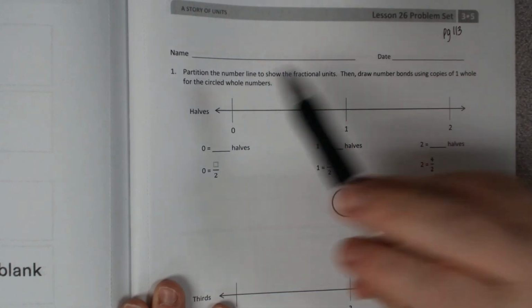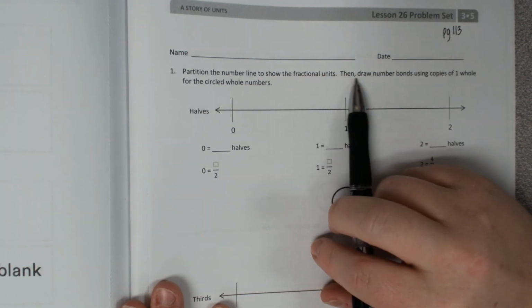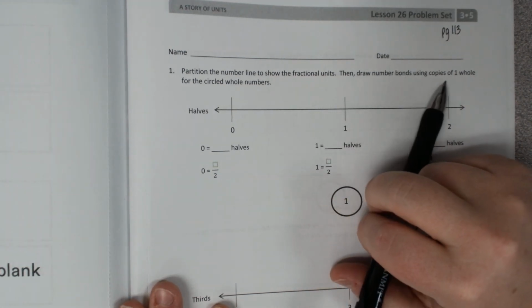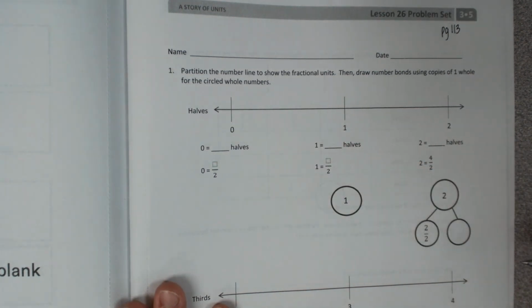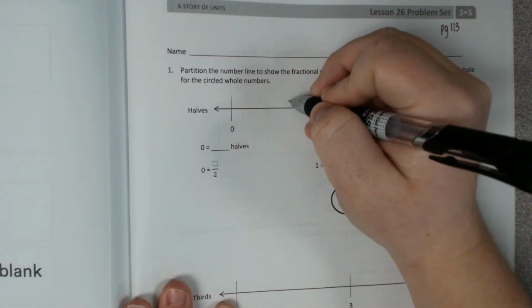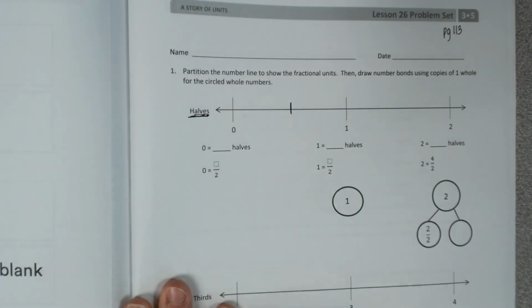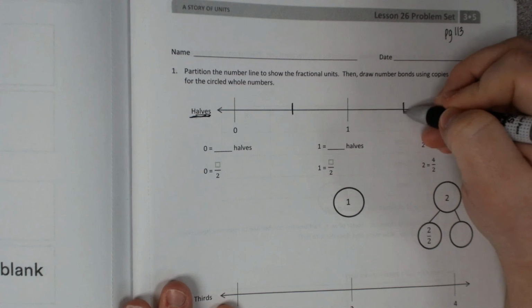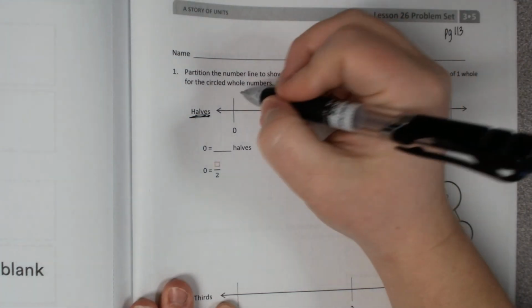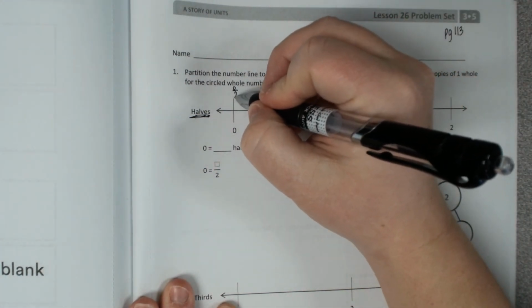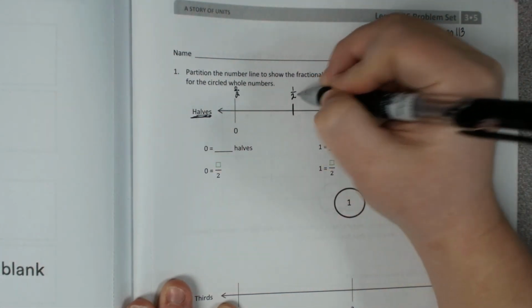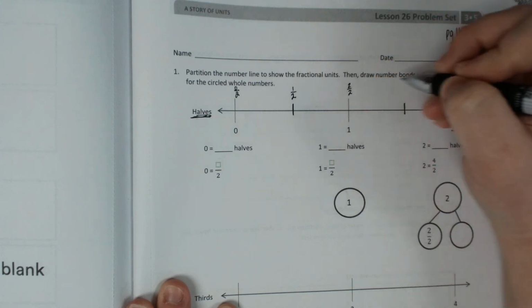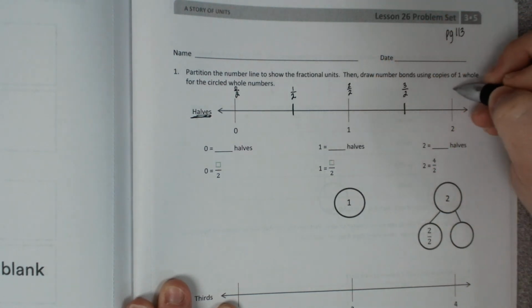It says partition the number line to show the fractional units and then draw bonds using copies of one whole for the circled whole numbers. Okay, so first I'm going to break this up into halves. There's where it tells me. So I'm drawing my one line. I'm going to label my number line. So 0 halves, 1 half, 2 halves, 3 halves, and 2 wholes will be 4 halves.